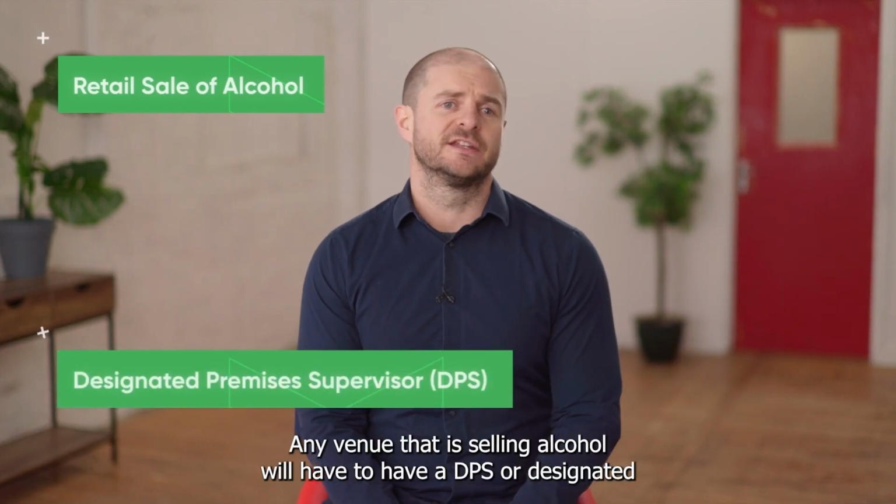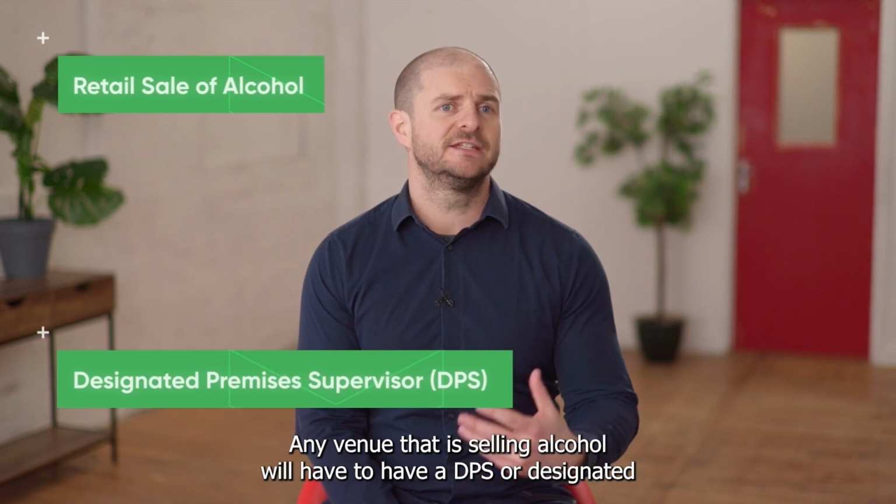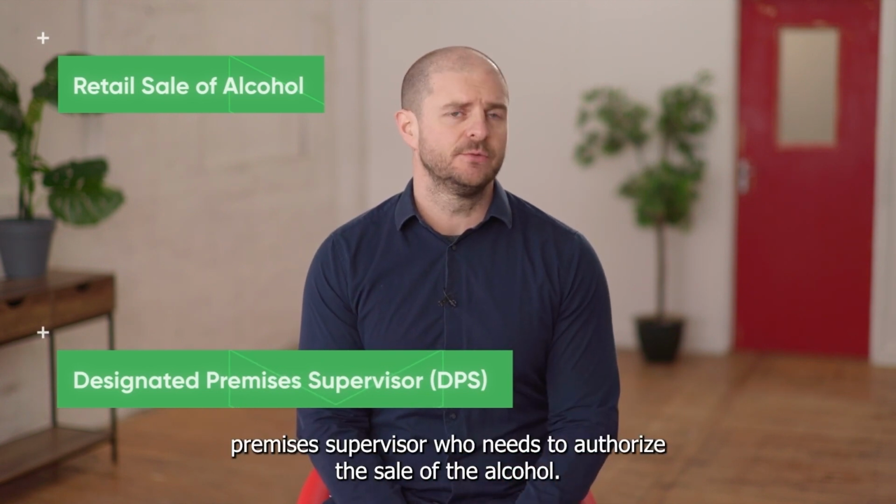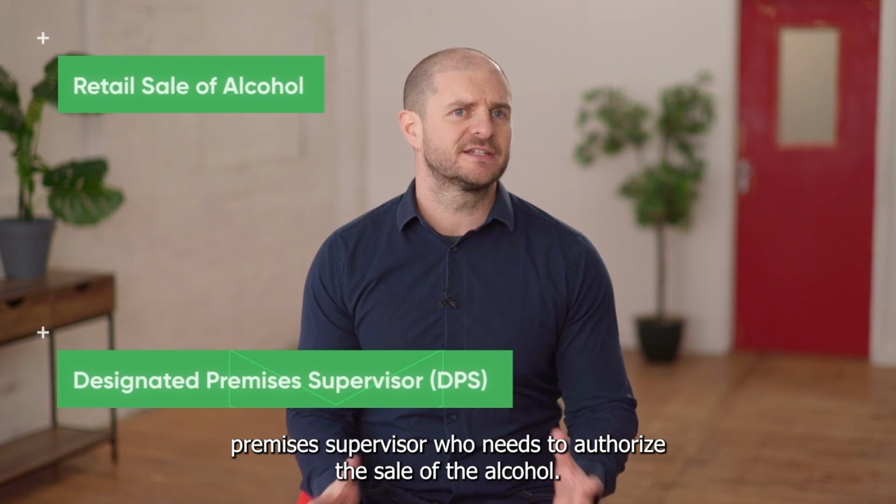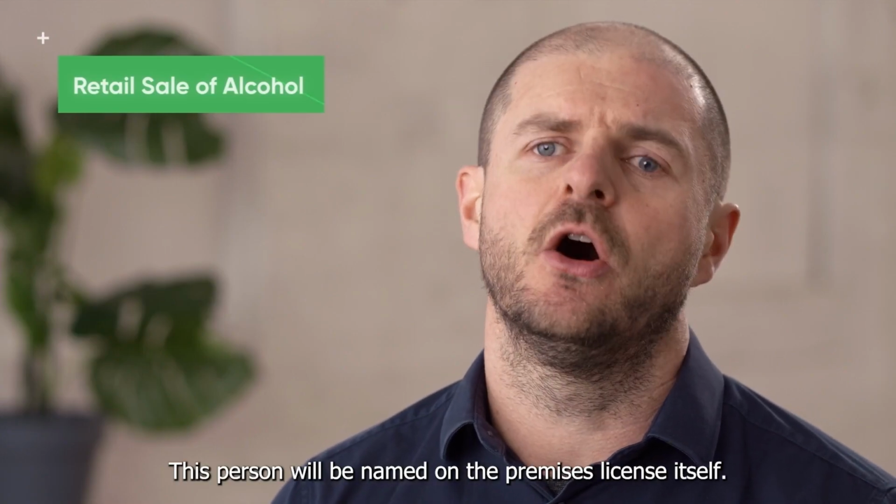Any venue that is selling alcohol will have to have a DPS or designated premises supervisor who needs to authorize the sale of the alcohol. This person will be named on the premises license itself.